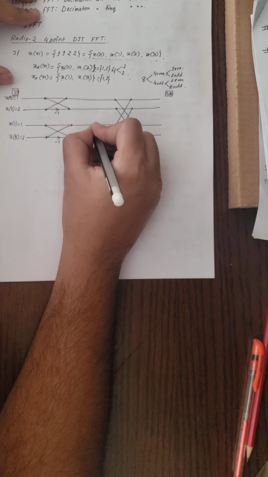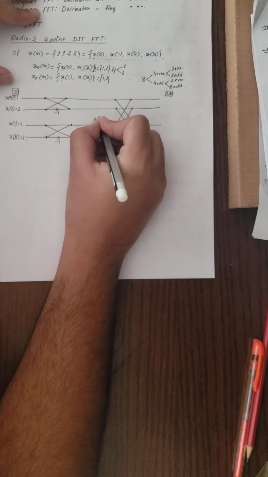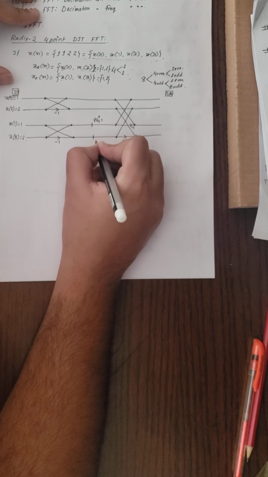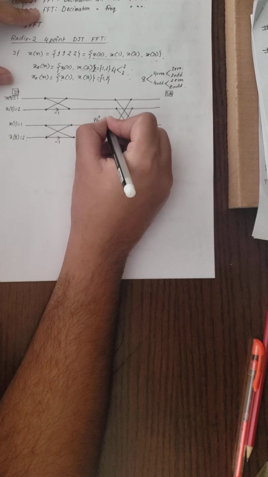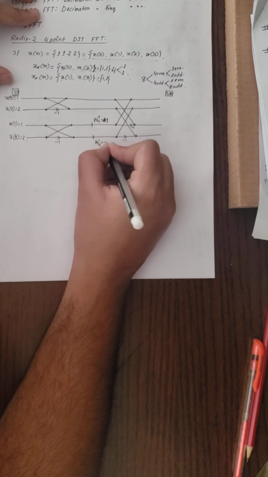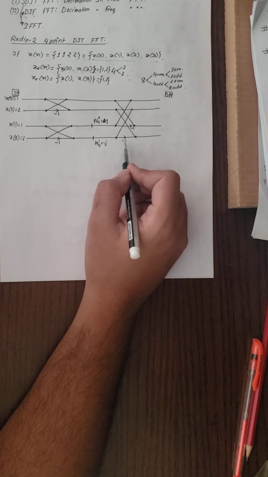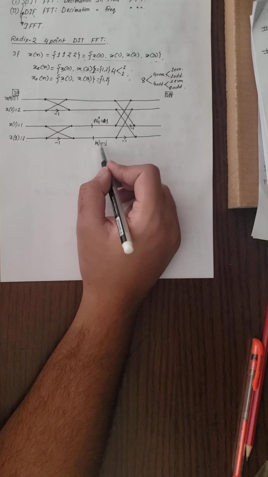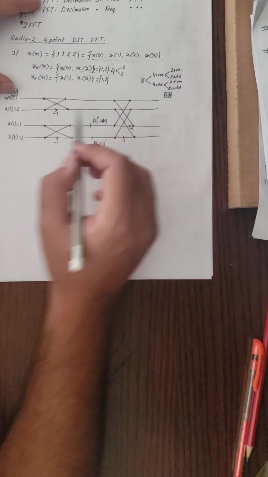Furthermore, here we shall be giving another two multiplying factors, W4 to the 0 and W4 to the 1, where W4 to the 0 is equal to 1, and W4 to the 1 is equal to -j. You can get the value from e to the power minus j 2 pi kn over N, and put the value of k equals 1 and N equals 4 and expand using Euler's equation, and you will get these results.